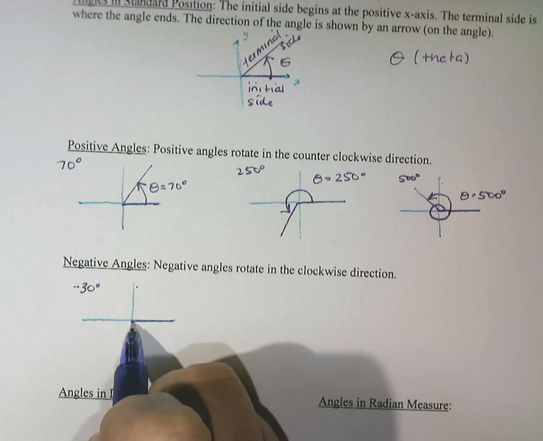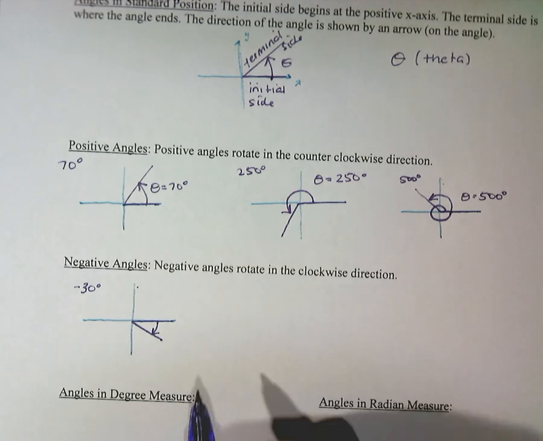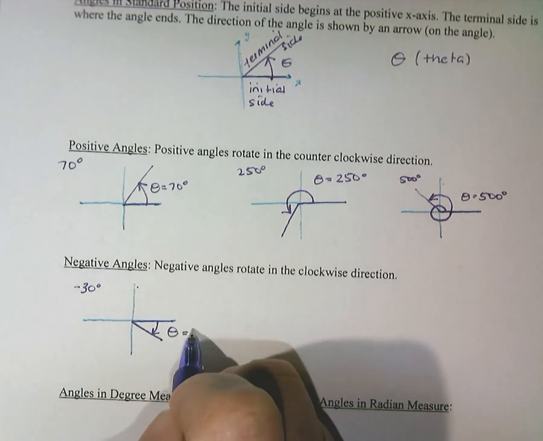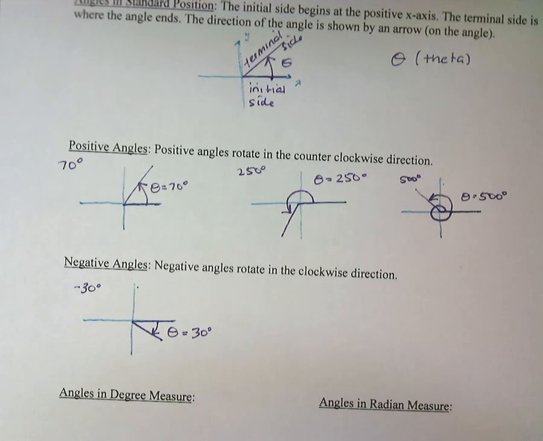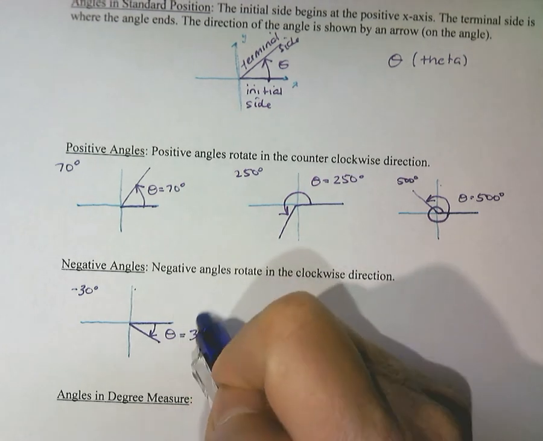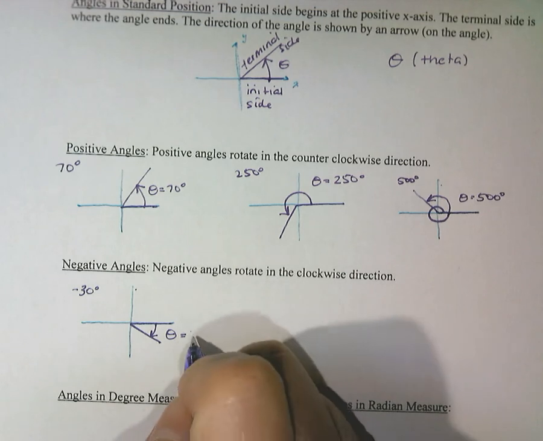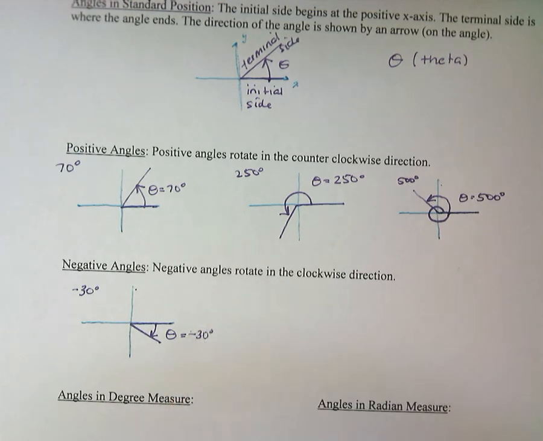I go about 30 degrees. Notice I'm not getting a protractor out and measuring these. I'm just drawing about where they are. As long as you're in the correct quadrant, you're okay. So negative 30 degrees. It's going to be in the fourth quadrant.